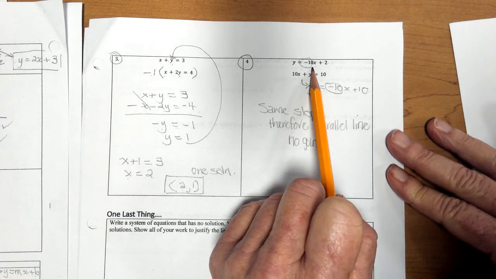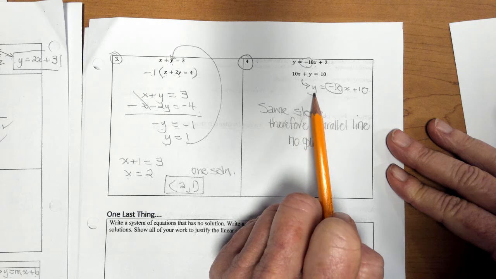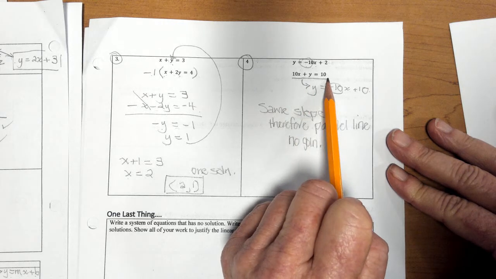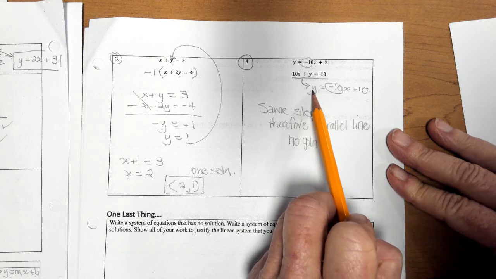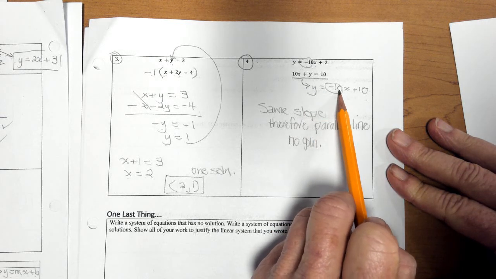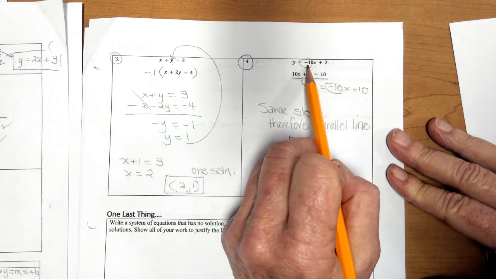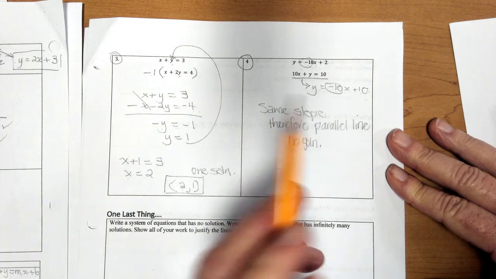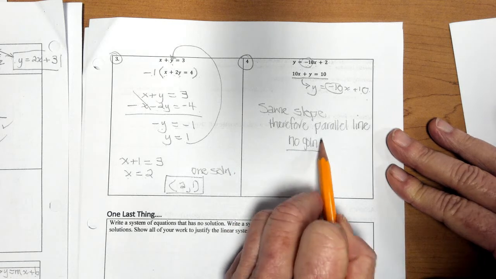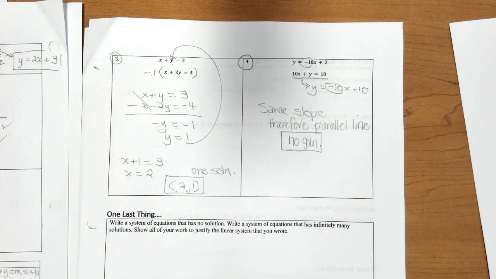And if that's the case, what I did then is I converted this equation into y is equal to mx plus b, which left me with y is equal to -10x plus 10. I circled my slopes for both of them, therefore, same slope, therefore they're parallel lines, which means no solution.